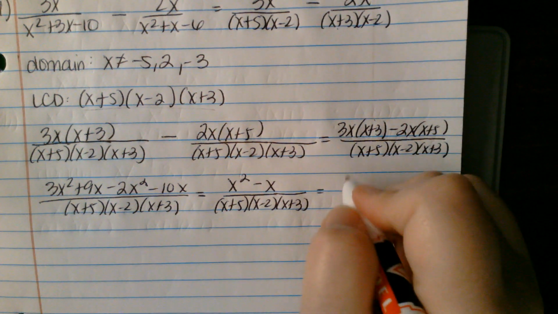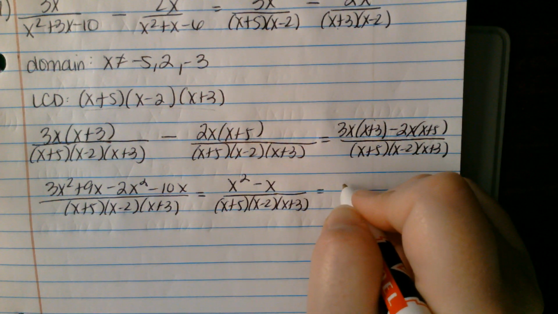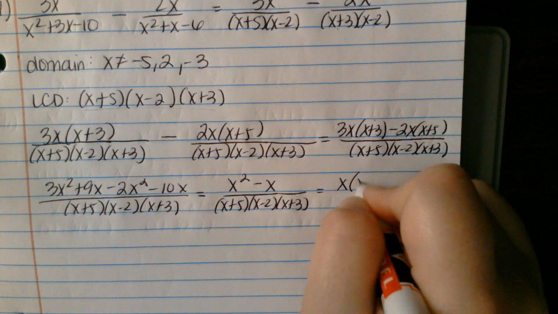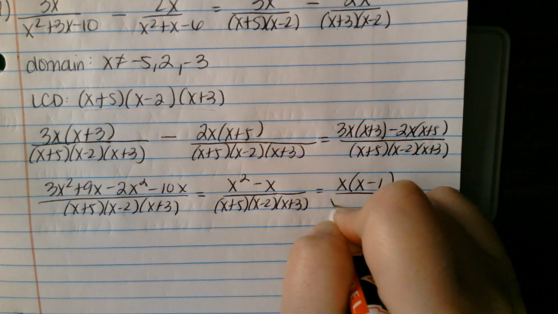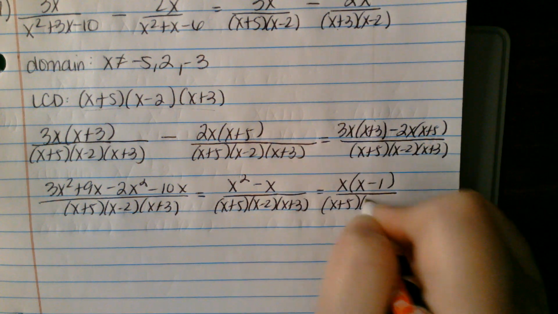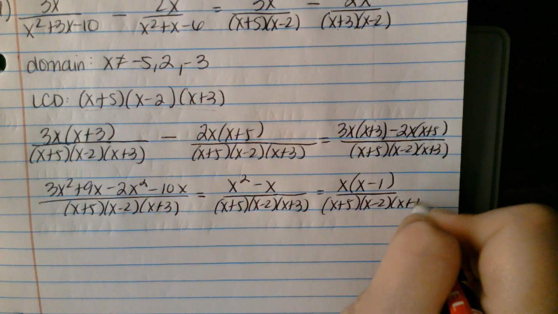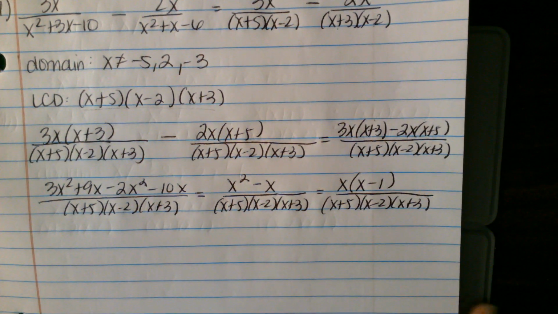Now I factor the numerator just to make sure I can't cancel. That becomes x times x minus 1 over x plus 5, x minus 2, x plus 3. So nothing cancels, which means that is simplified.